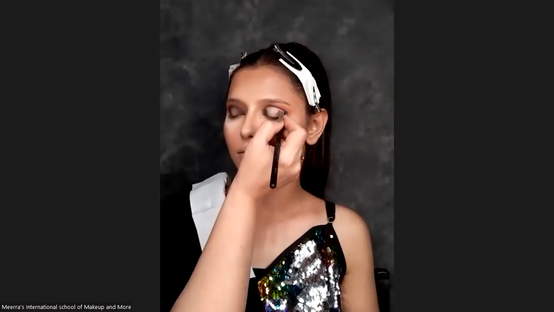I use a Taklon brush there. A thin liner brush to give a nice crease.